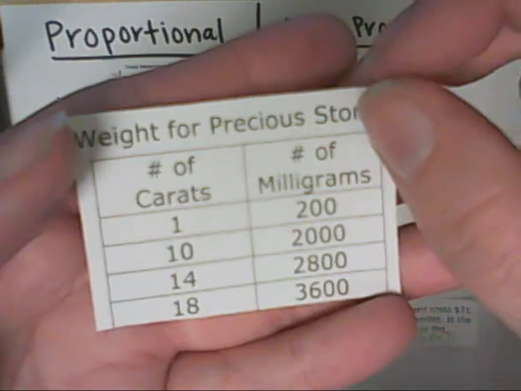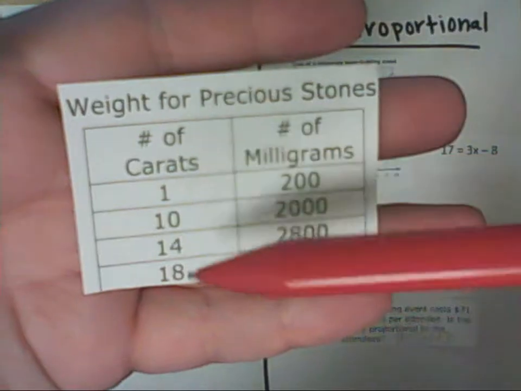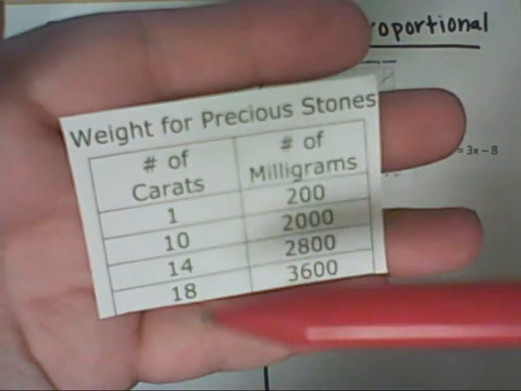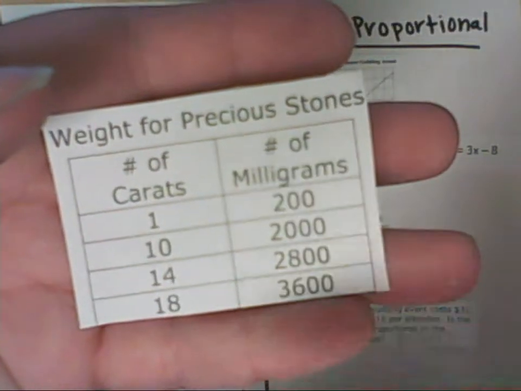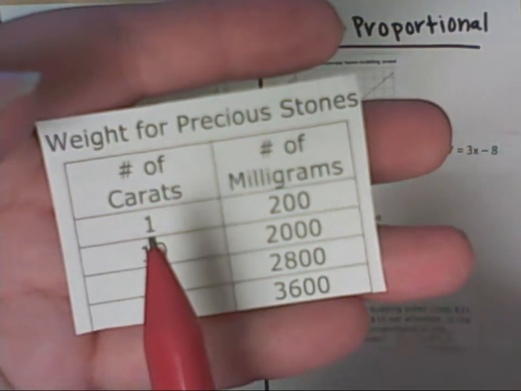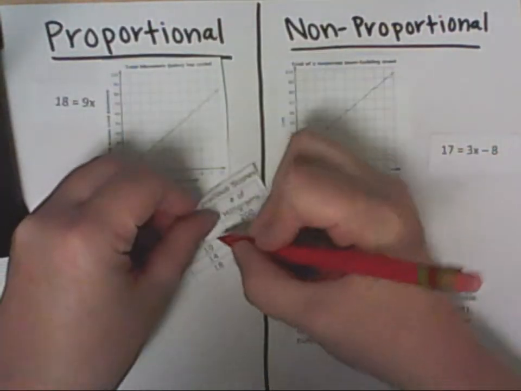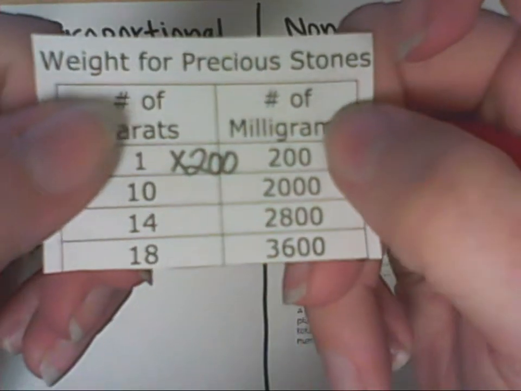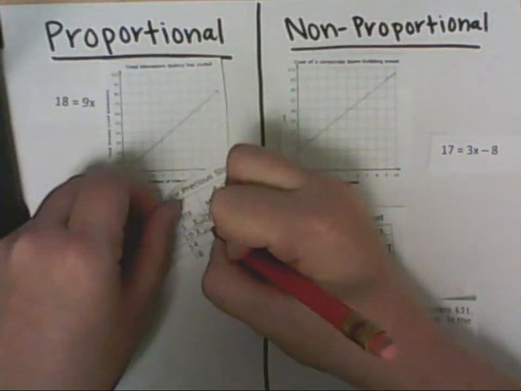Let's go ahead and take a look at this table. Notice that when we look at the table, we want to see the order it goes on the X. It says 1, 10, 14, 18. It does not go in counting order, so we have to be very careful to determine if it has a constant rate. How do we get from 1 to 200 with multiplication? Yeah, we multiply 1 times 200. So, if we do 1 times 200, let's see if we can do the next one to get our milligrams. 10 times 200.